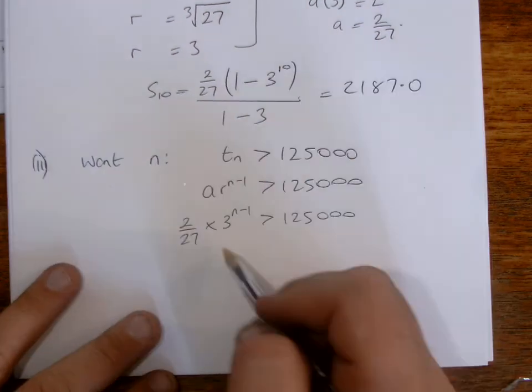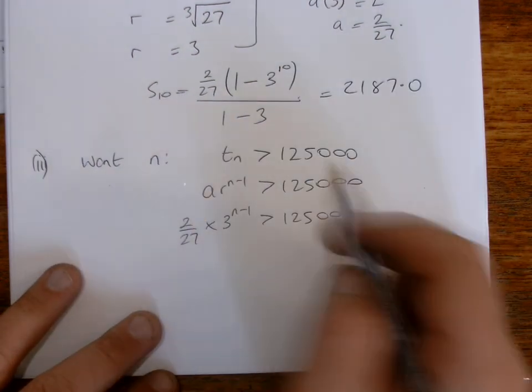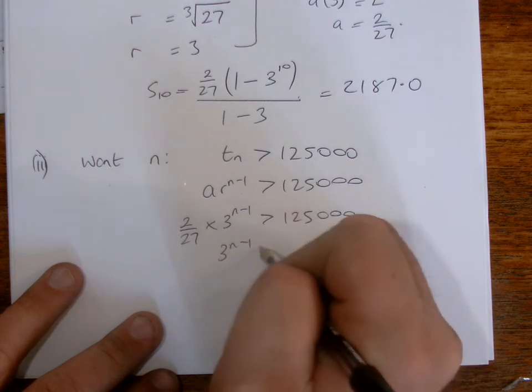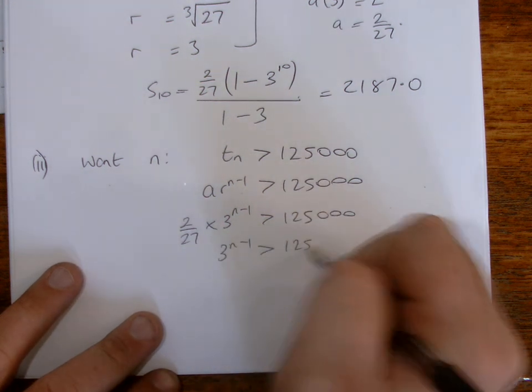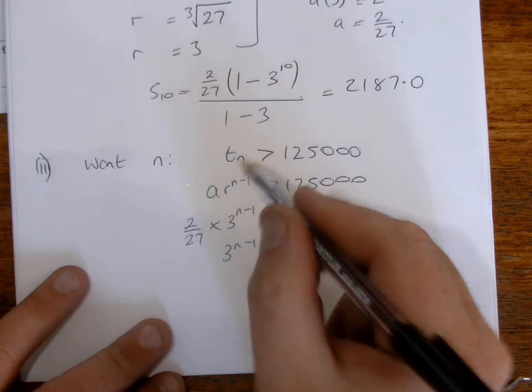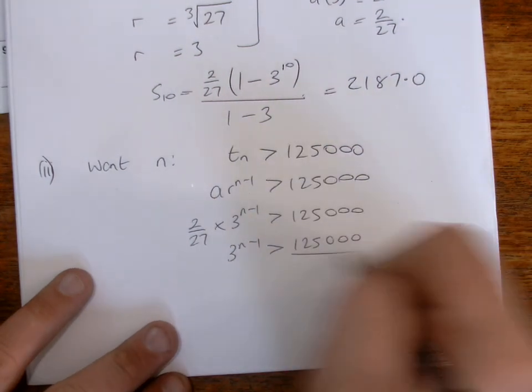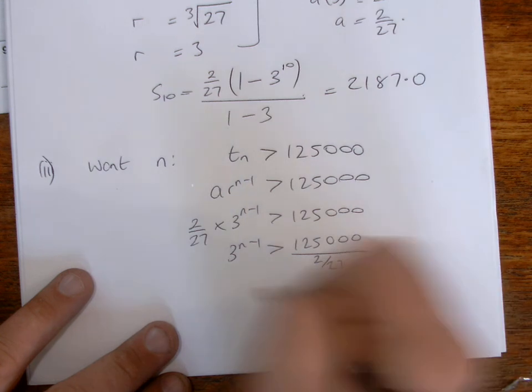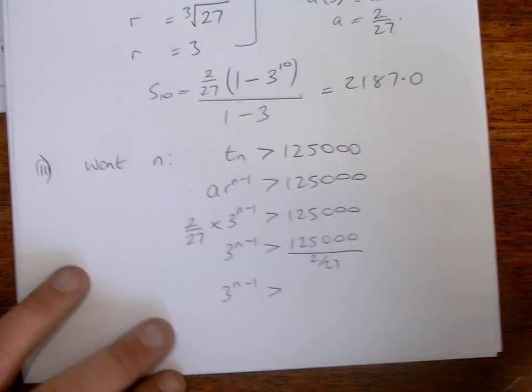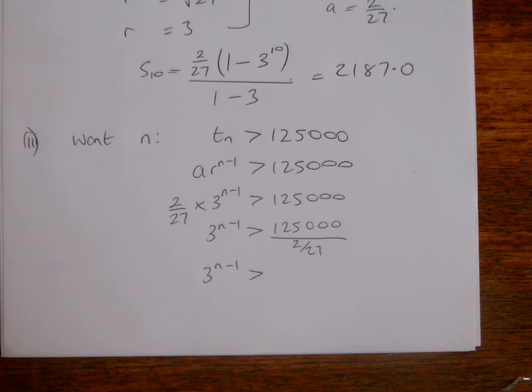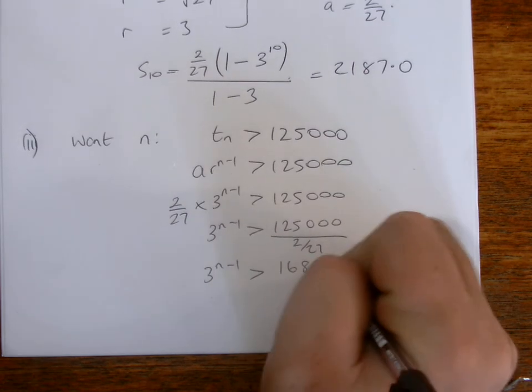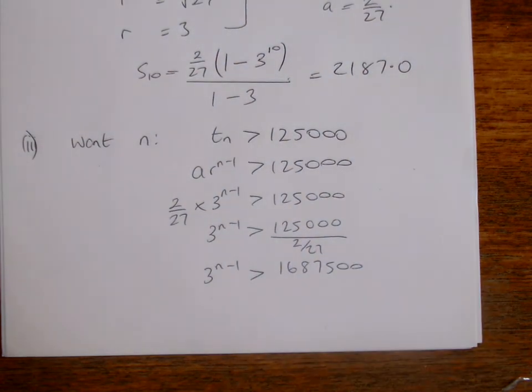So what I'd be tempted to do is take that fraction over and divide. So you've got 3 to the n minus 1 is greater than 125,000, because it says exceed 125,000. So you're going to divide by that fraction. So 3 to the power n minus 1 is greater than, let's work that out, 1,687,500. Now the question is, how do I work out this power?